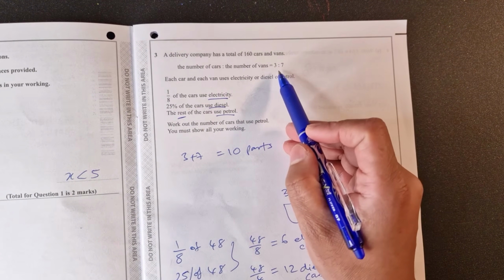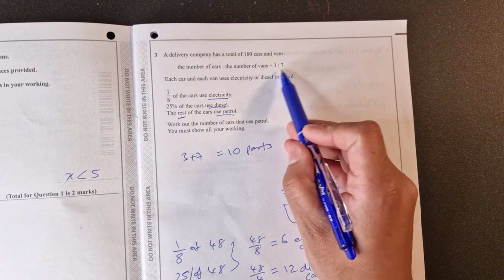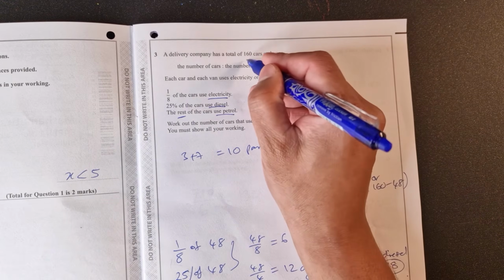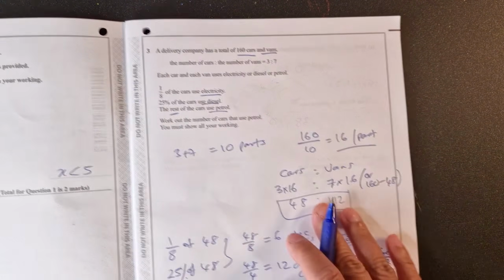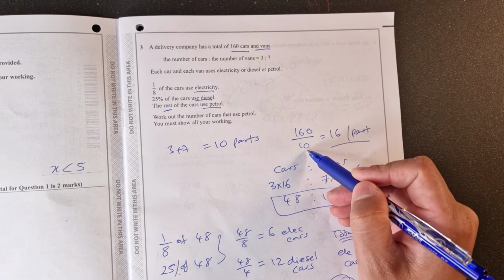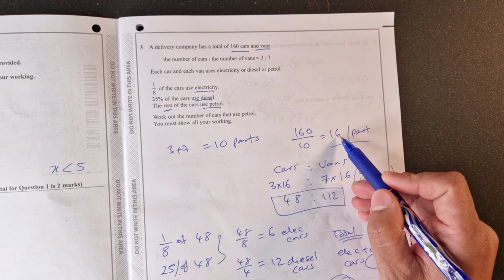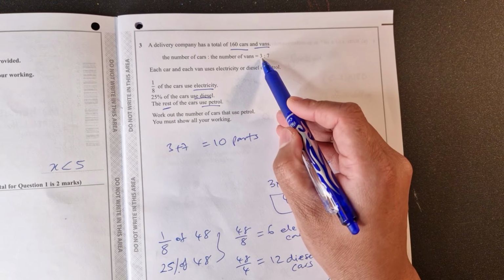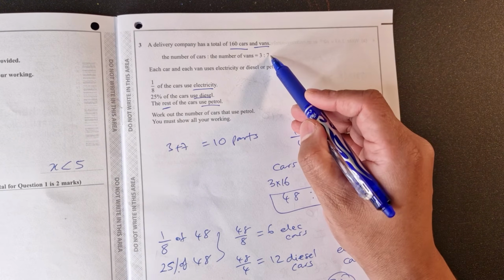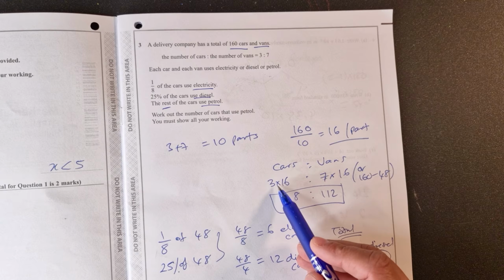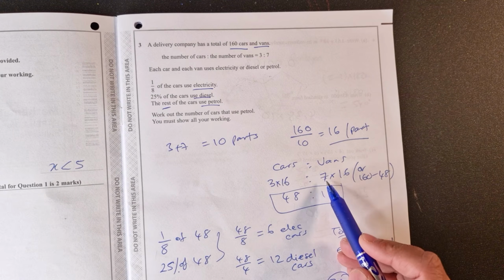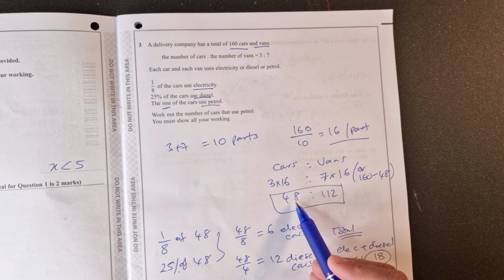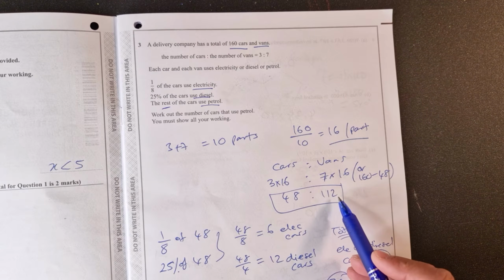So the first thing that I want to do here is add the ratios right there. So 3 plus 7 is equal to 10 parts. Now there are a total of 160 cars and vans. So I'm going to do 160 divided by 10. That means 16 per part. Now for the cars, there's 3. And for the vans, there's 7. So cars will be 3 times 16 and the vans will be 7 times 16. And then 3 times 16, I get 48. And 7 times 16 is 112.